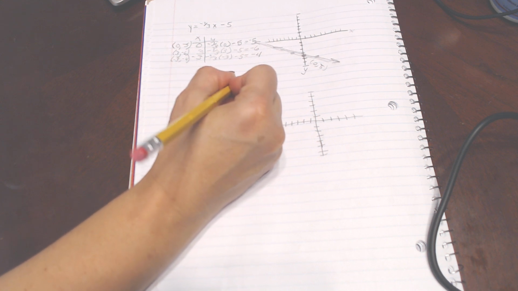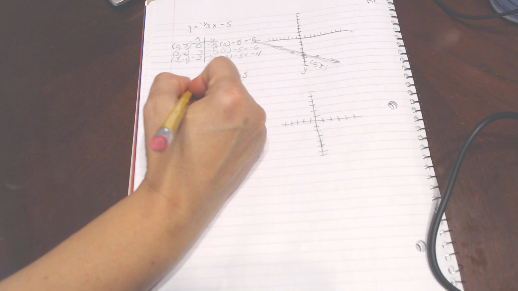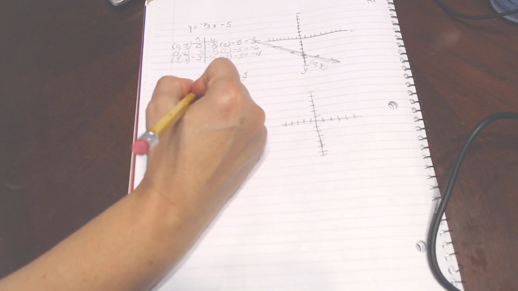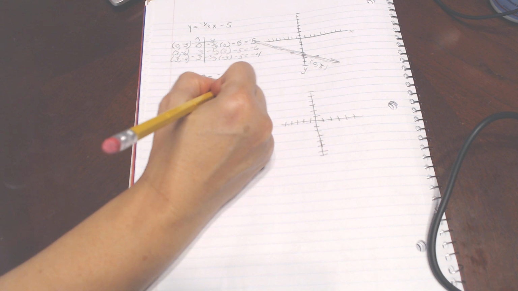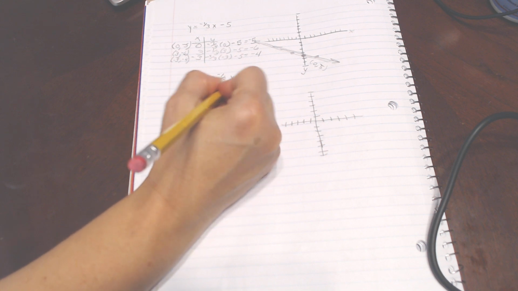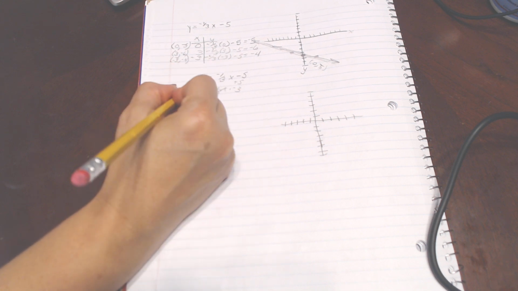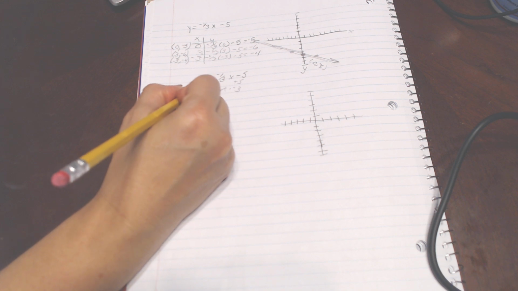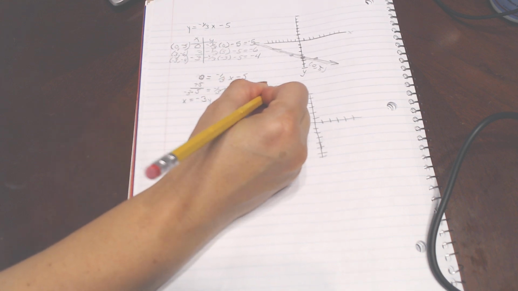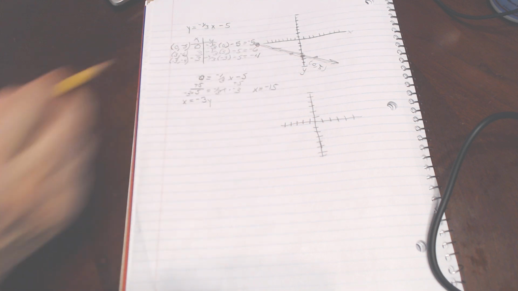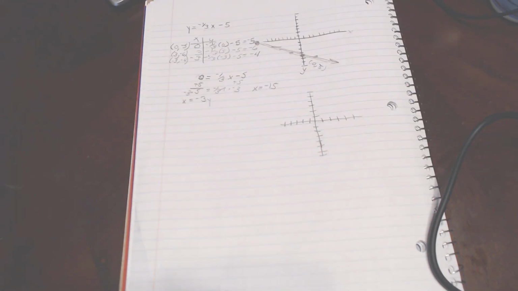So we're going to add 5. 5 equals -1/3 x. Multiply both sides by -3 to get rid of that fraction. So our x-intercept is at -15 over here. The problems in your assignment won't have that, but that's how you would do it.